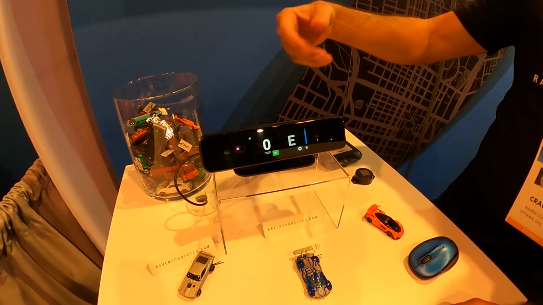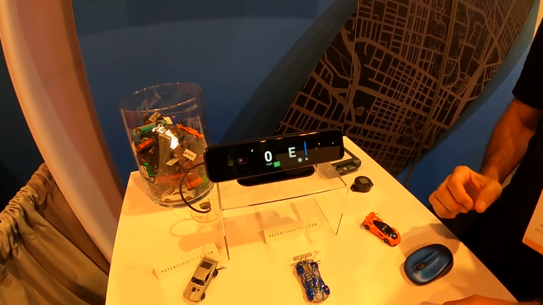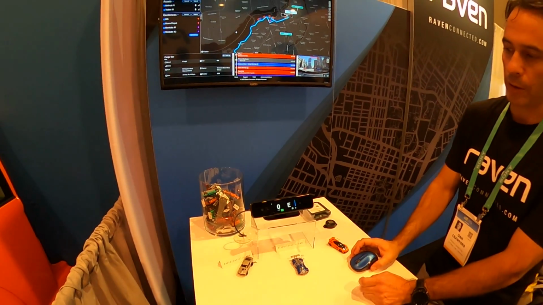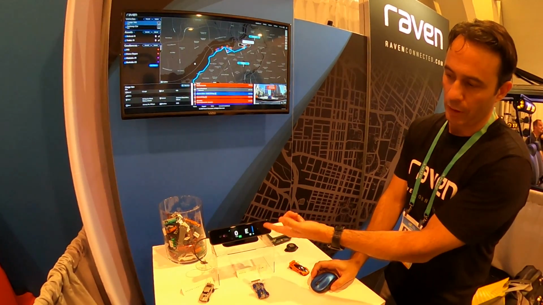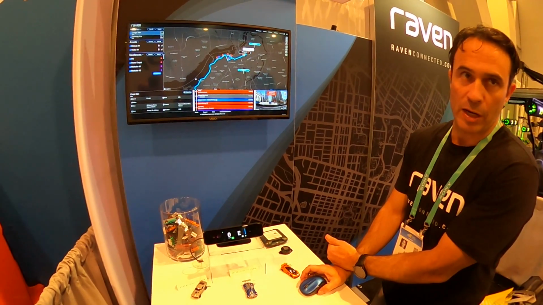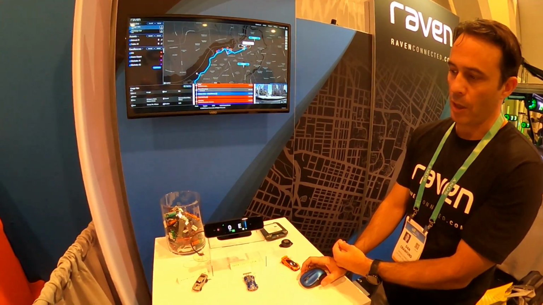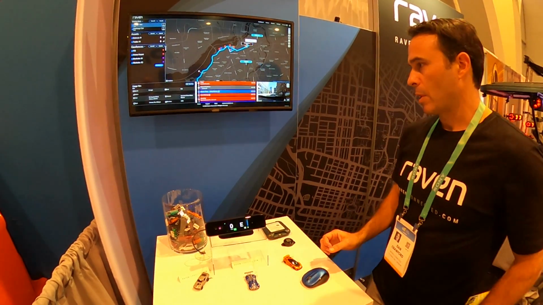We plug in directly to the OBD port in a vehicle, so we get all the telematics from the car computer. Things like the level of the fuel tank, how fast the car is going, RPM, coolant temperature, even the cell strength, and how much storage is left on the device, that kind of stuff.